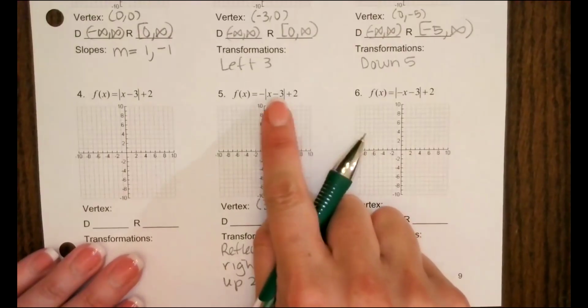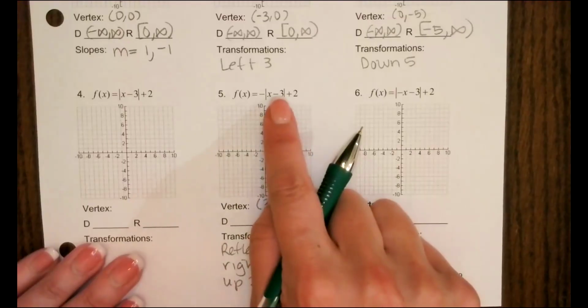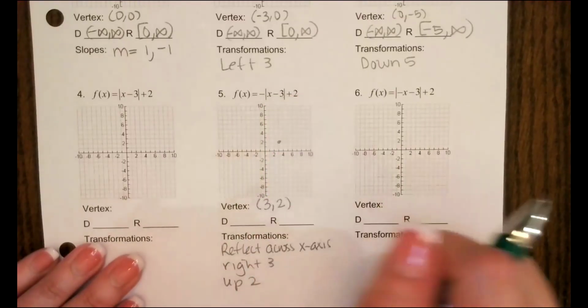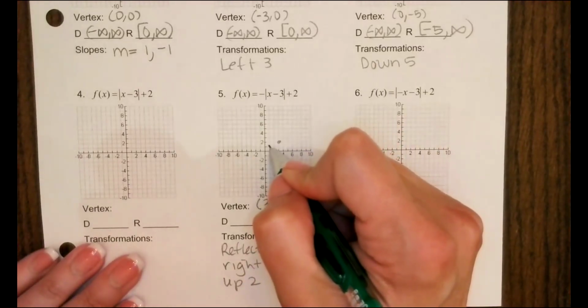Notice that's the C and D value. That's going to be true every single time. So the vertex is always that C and D value. The next point over would be 1, 1 right here.